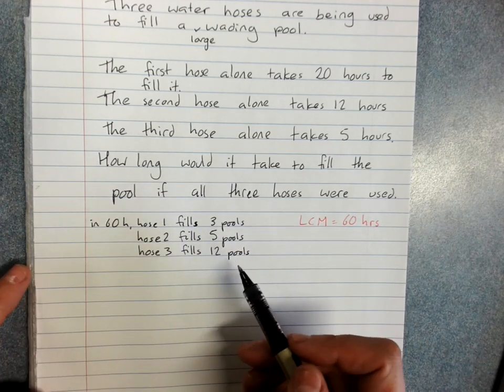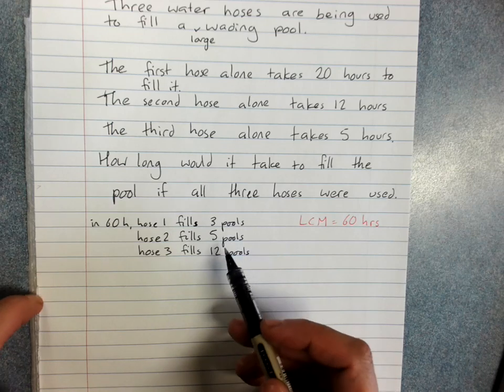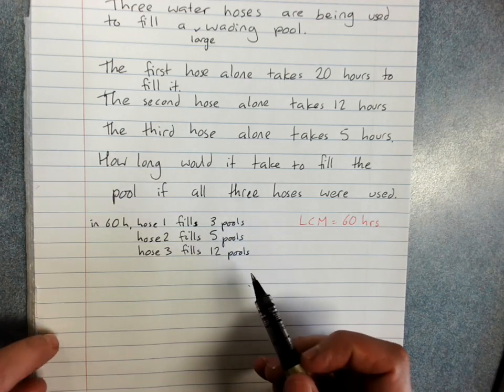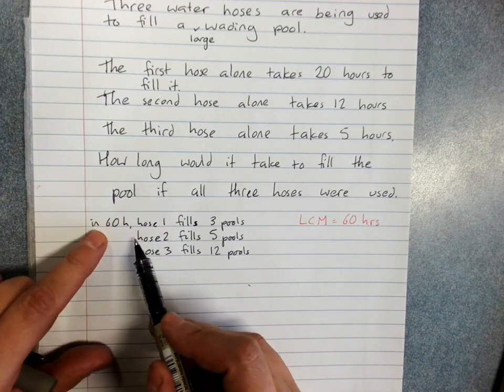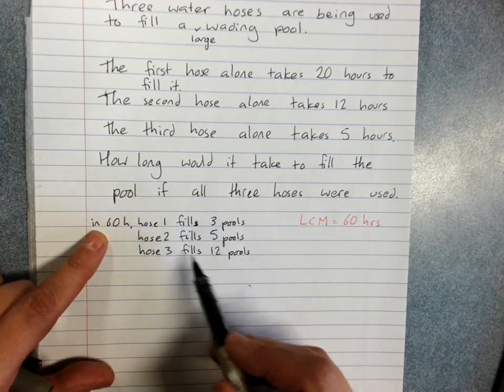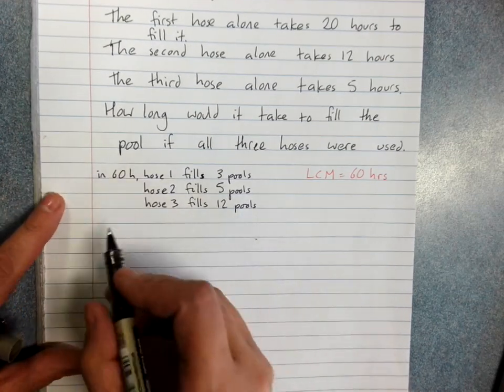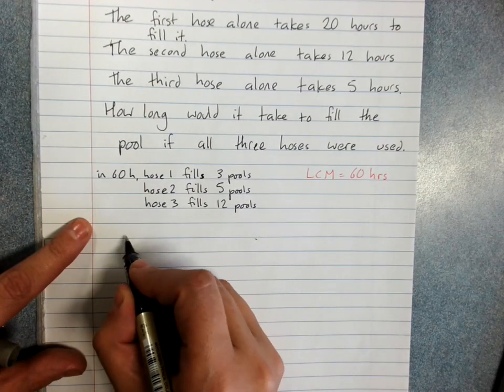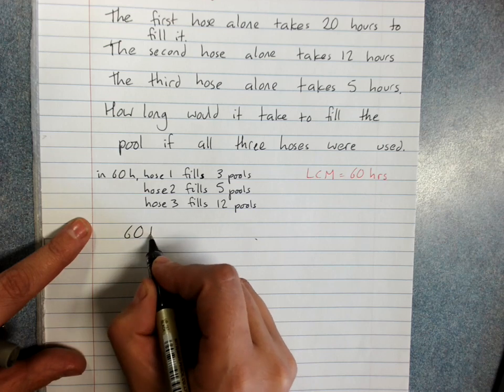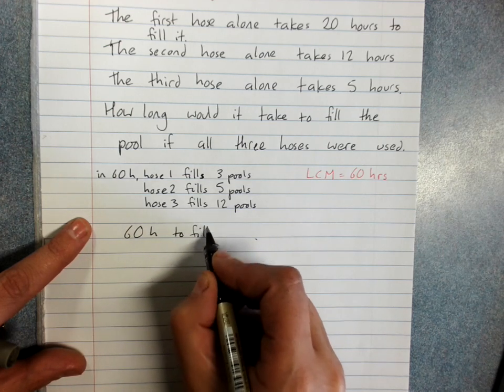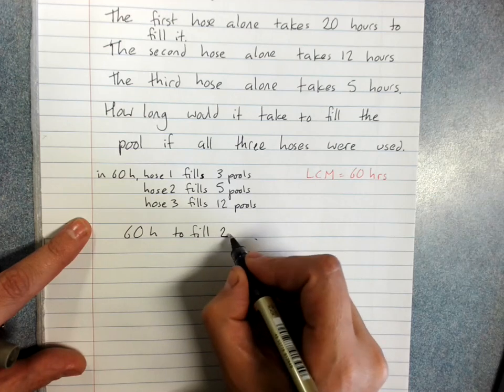You could work out hours per, or how much it fills per hour in fractions, but then the fractions get a little bit tricky. So this way, in 60 hours, you've got a number of pools that have been filled. So in 60 hours to fill how many pools? 20 pools.